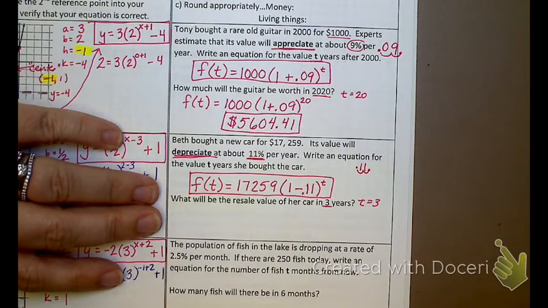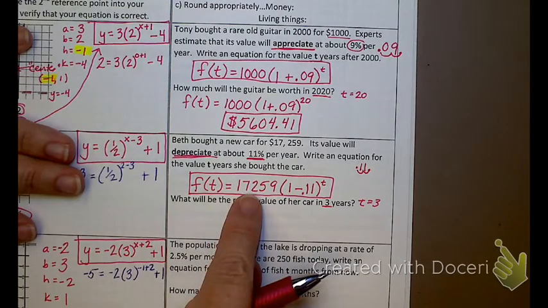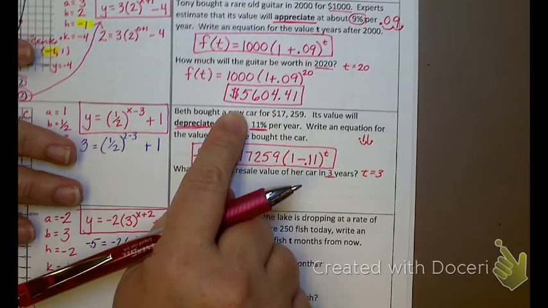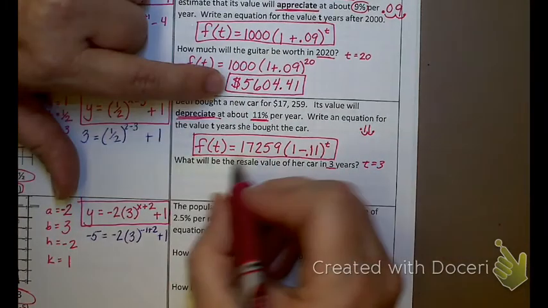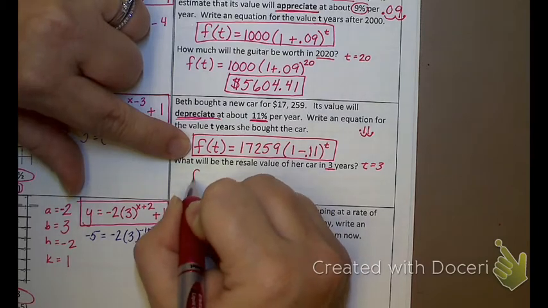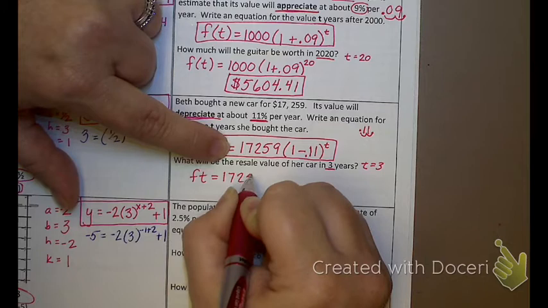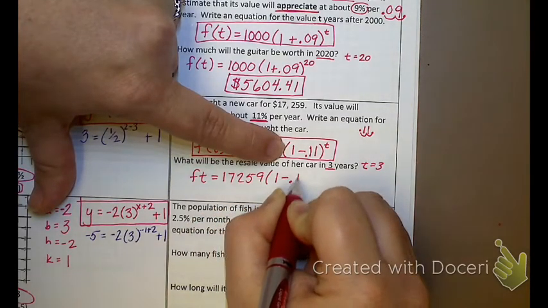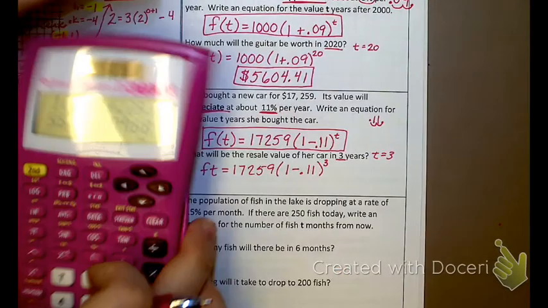Now, should my answer be more or less than $17,259? It should be less. New cars depreciate in value. They go down. They're not worth as much. A year later, they're going to be worth even less, 3 years later. So let's see how much her car is worth. F of t will be equal to 17,259 times 1 minus 0.11 to the third. And let's go to our calculator.